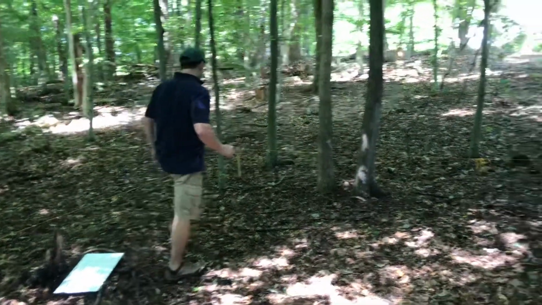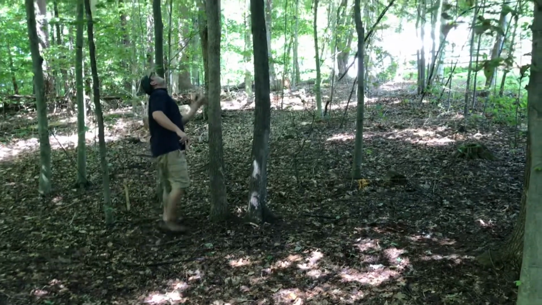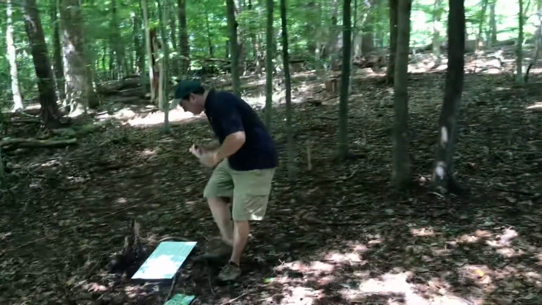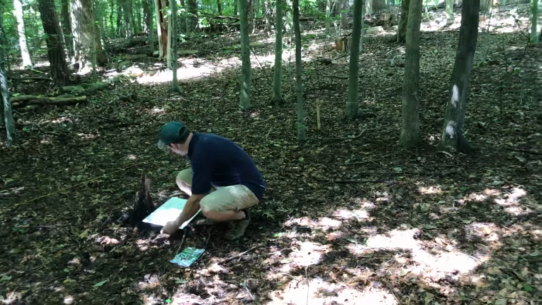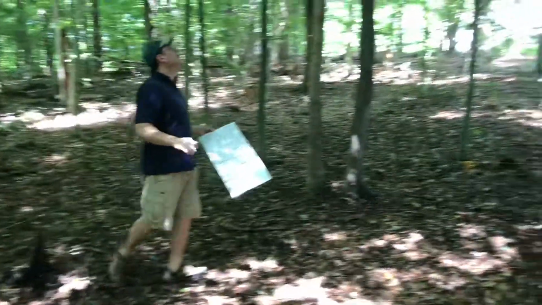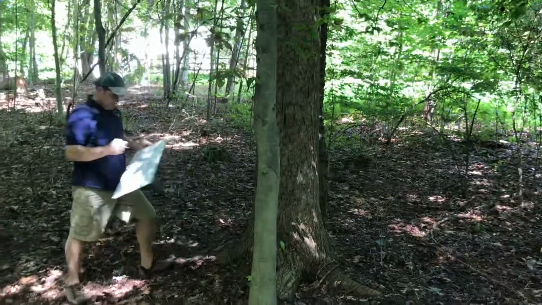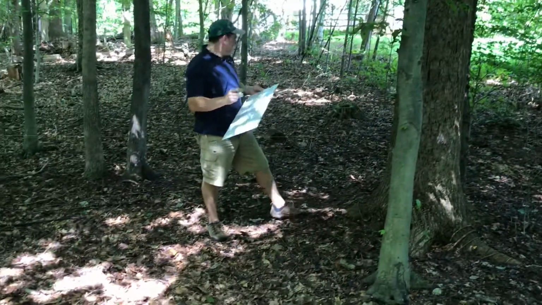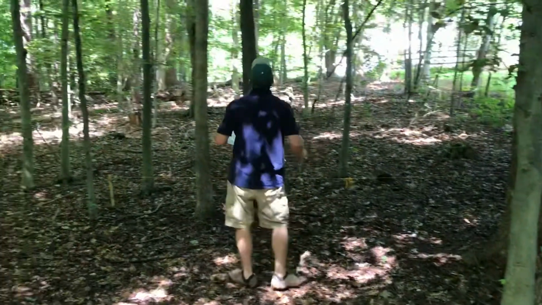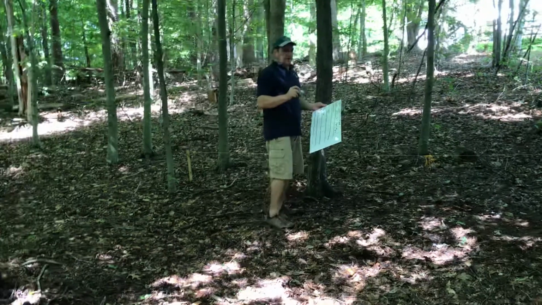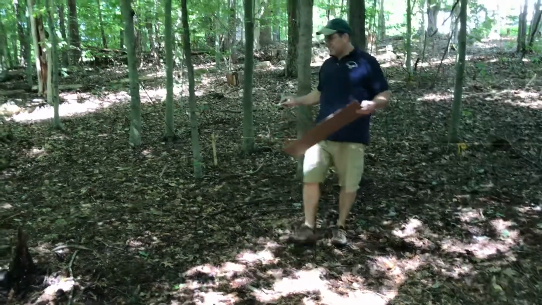Oak trees, I think there's 1. Yeah, this one's a red oak, so we've got 1 oak. Tulip poplar, this big guy's a tulip poplar. So we've got 1 of those. And yellow pines in this plot, I don't see any.